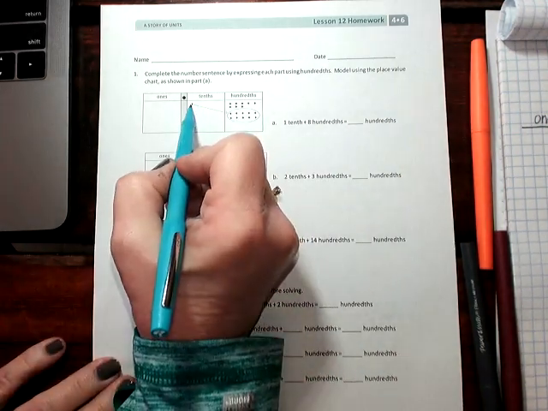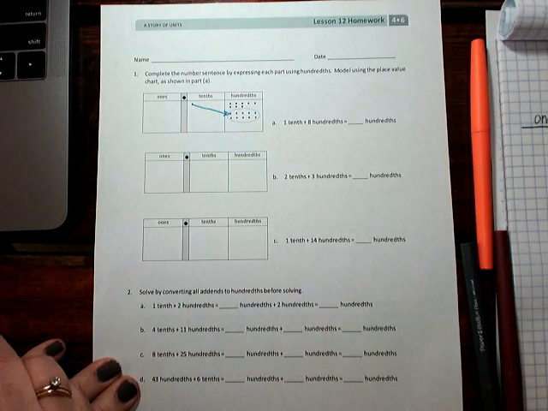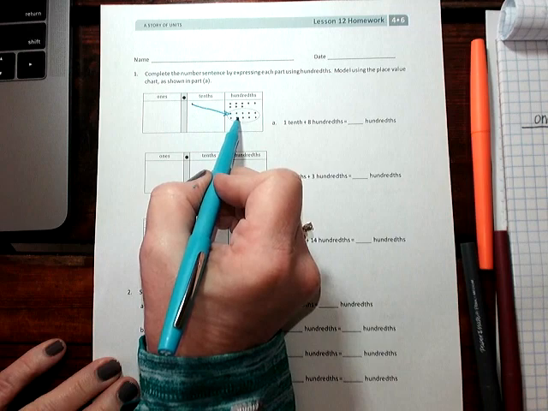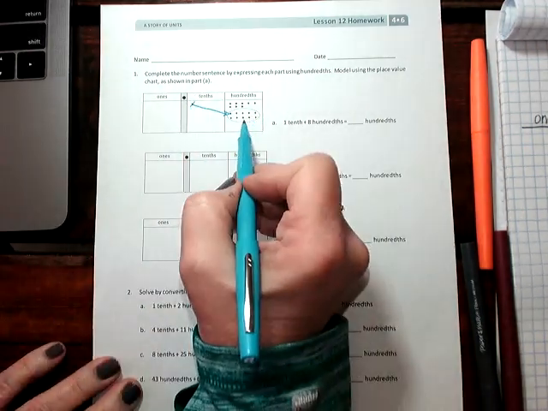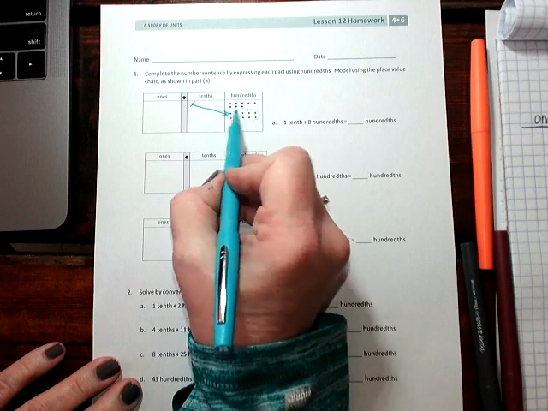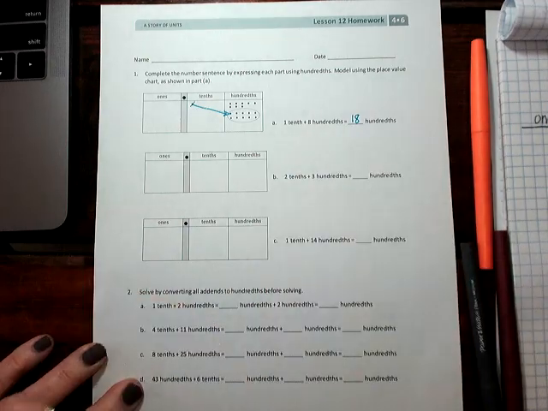I know that I have 1/10. That is going to be equivalent to having 10 hundredths. So if I transfer this guy over here, that means he's no longer in the tenths. He's now over in the hundredths. That gives me 10 plus 8 hundredths, which is a total of 18 hundredths.